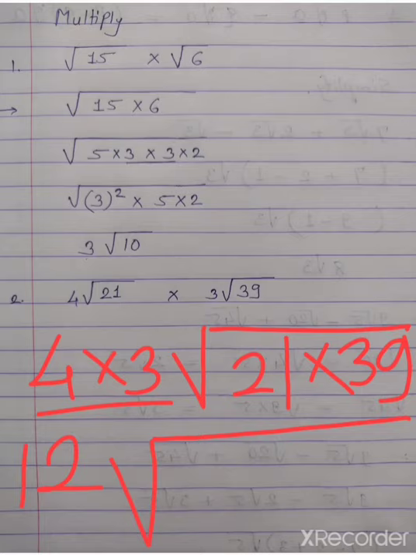First factorize it. So 7 threes are 21 and 39 can be factorized as 13 threes are 39. Again you can take these 3 and 3 in a pair.